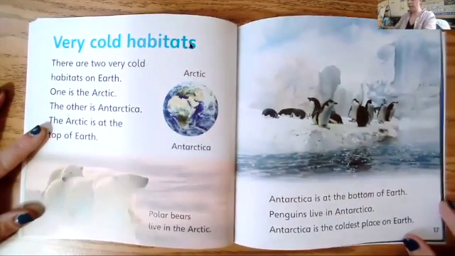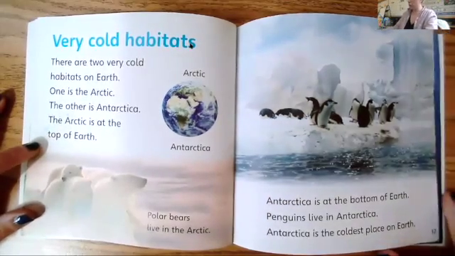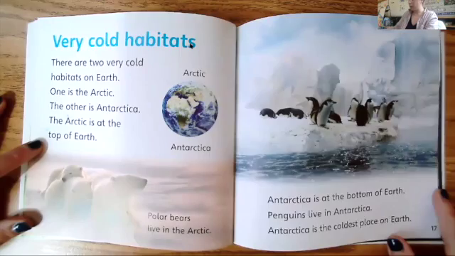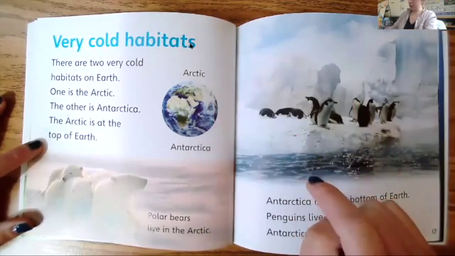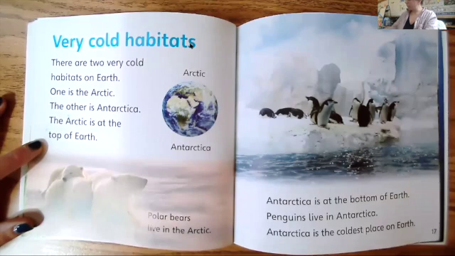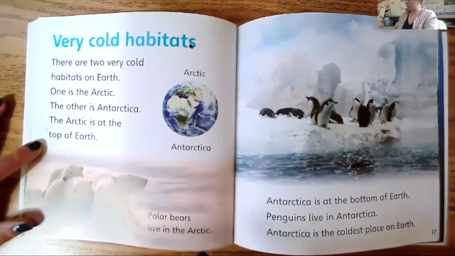Very cold habitats. There are two very cold habitats on Earth. One is the Arctic, the other is Antarctica. The Arctic is at the top of Earth. Antarctica is at the bottom of Earth. Penguins live in Antarctica. Antarctica is the coldest place on Earth. And polar bears live in the Arctic.